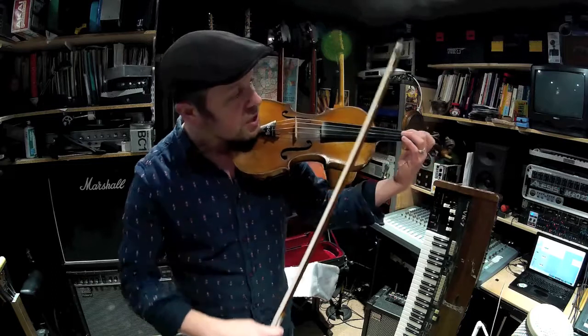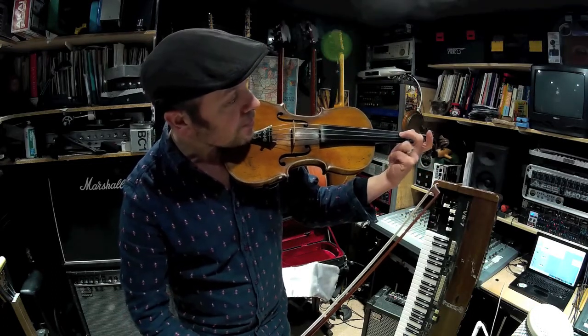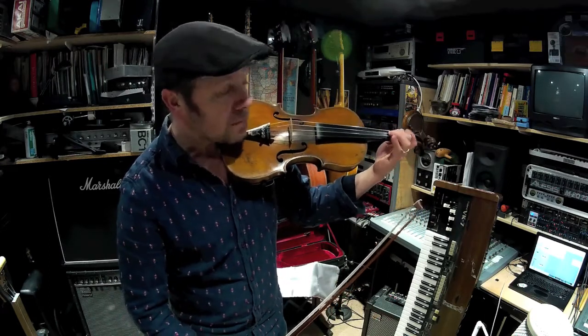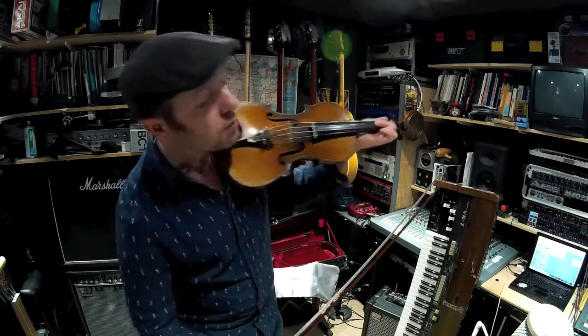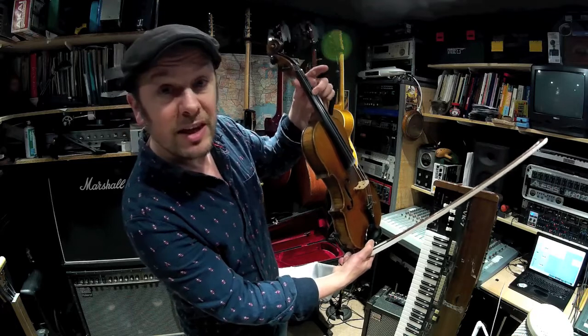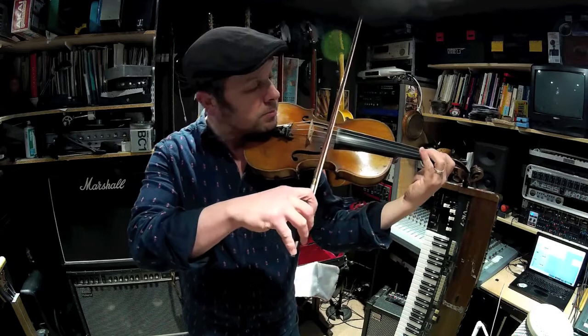The answer is you're moving the finger like that. So the finger is essentially in one position, but you're turning your finger, you're rotating the fingertip along the fingerboard, which gives you this sound.